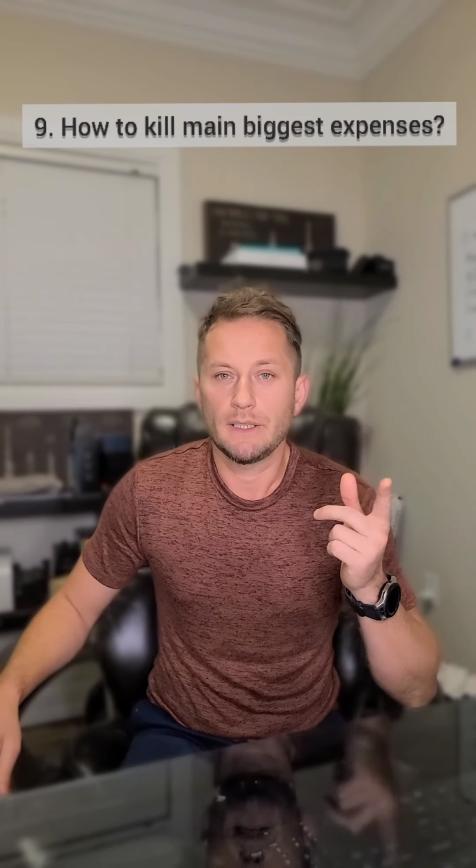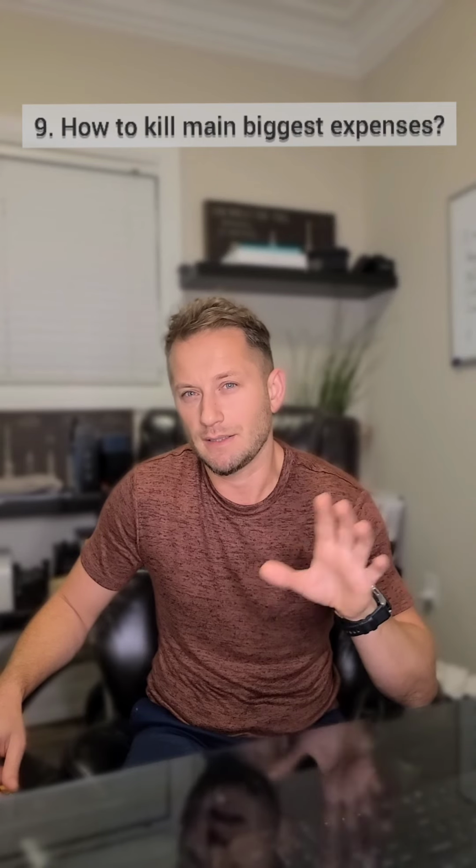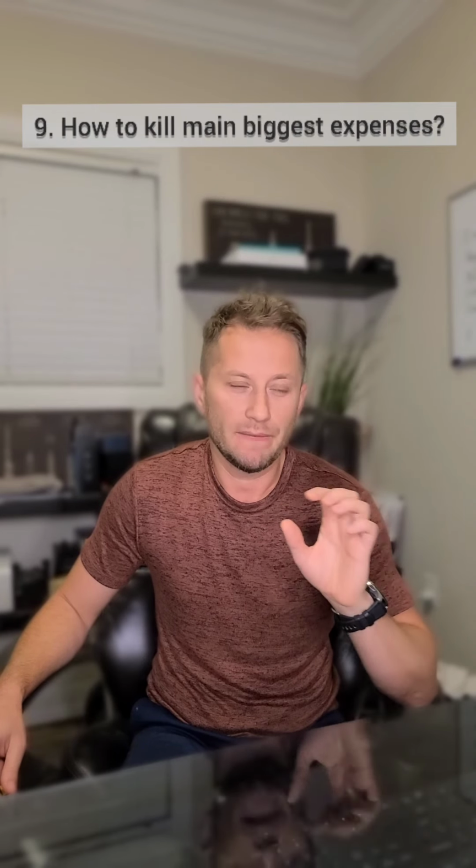So the other part is how to kill the main expense. There are a lot of expenses associated with the business, but there are a few that are really bad. The whole industry is using them and treats them as expenses, but it's just not a smart way to have them. It's fun and all that, but if you want, it's better to just cut them off, and I'll explain that as well.